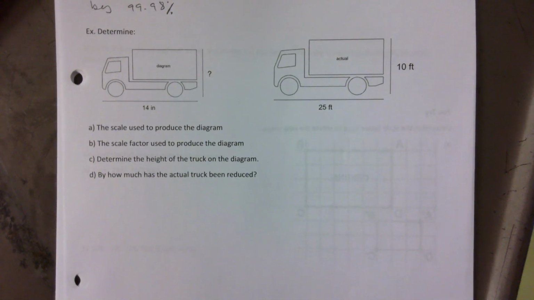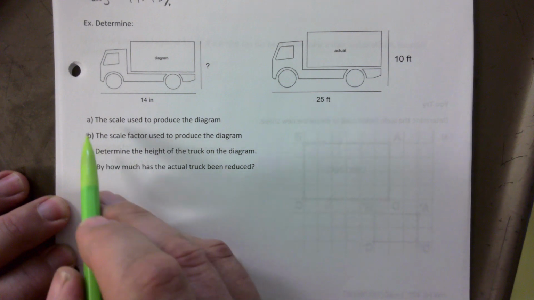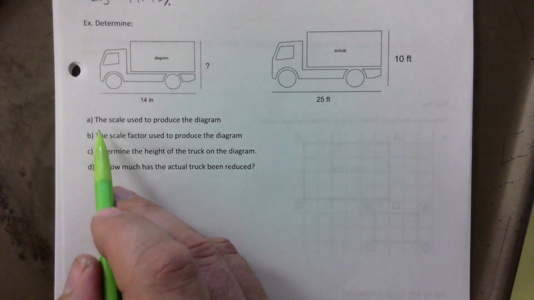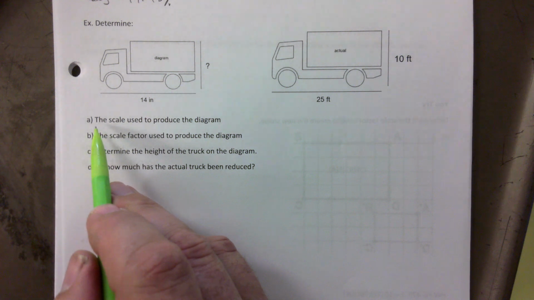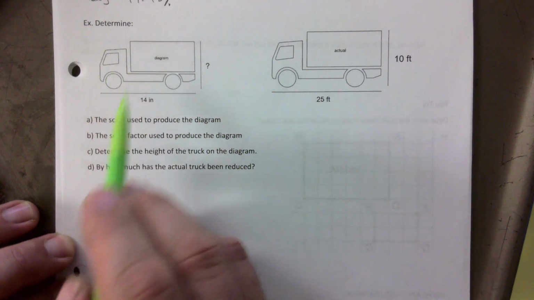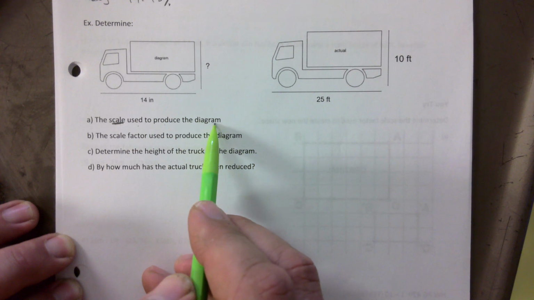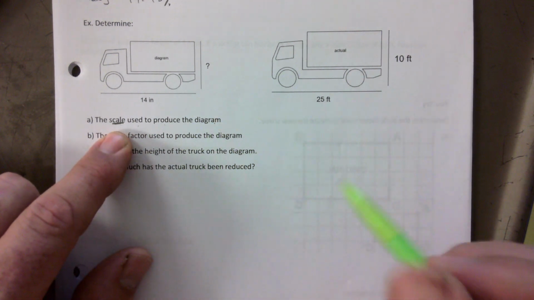So I'm giving you some diagrams here to go off of. Okay. So remember, everything is connected here. I'm just using it in different scenarios. A, the scale determined, right? The scale, not scale factor, used to produce the diagram. Okay. So let's do that over here.